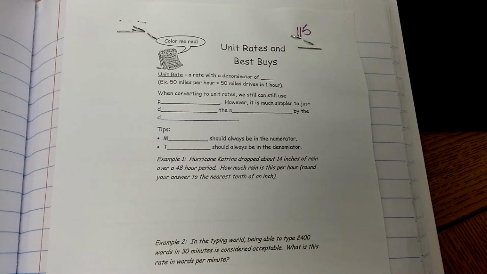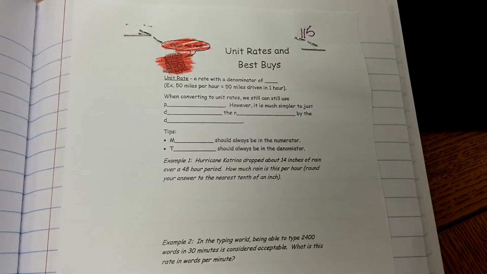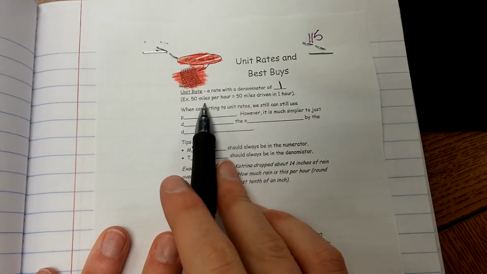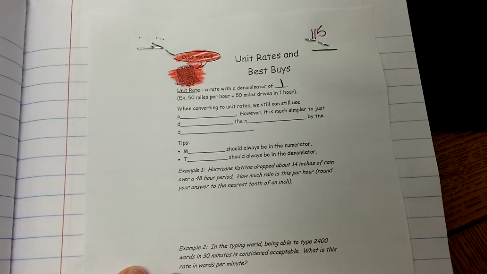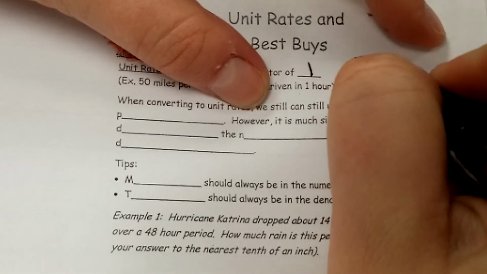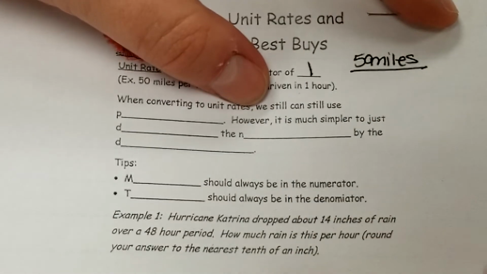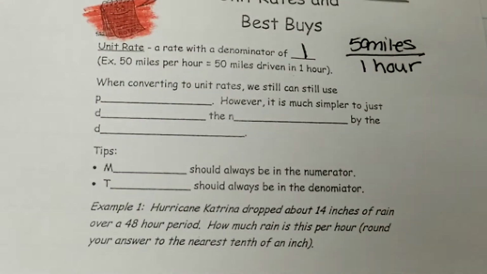Alright, in this video we're going to talk about unit rates and best buys. Part of unit 6 still, so our color is still red. Alright, unit rates. A unit rate is a rate with a denominator of 1. So for example, 50 miles per hour is 50 miles driven in 1 hour. And we would write that as 50 miles. The division bar says per 1 hour is how you would write that as a rate.